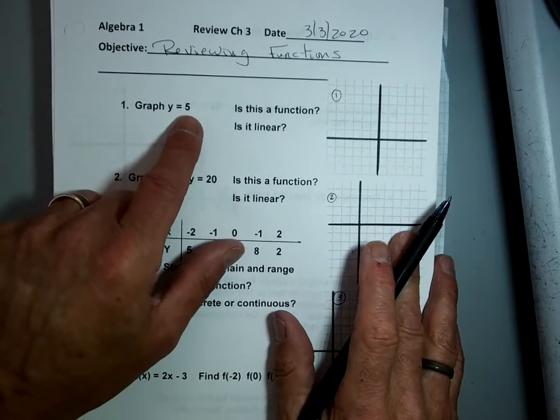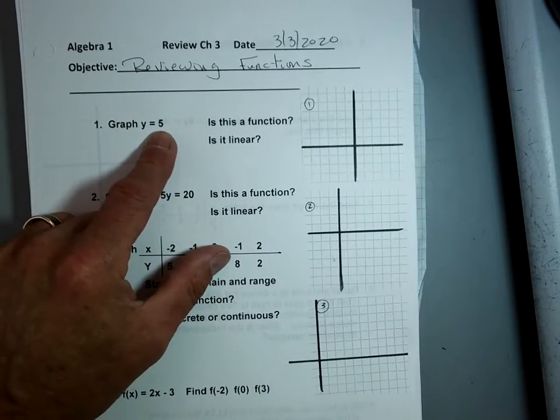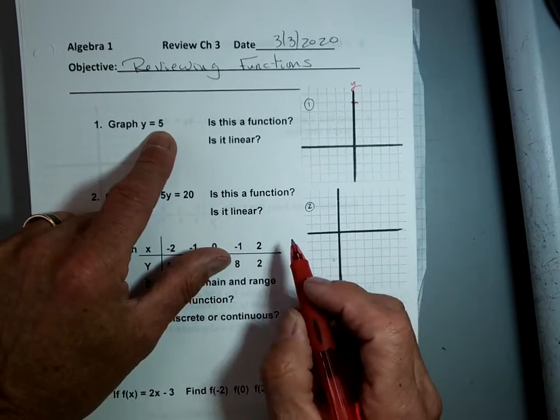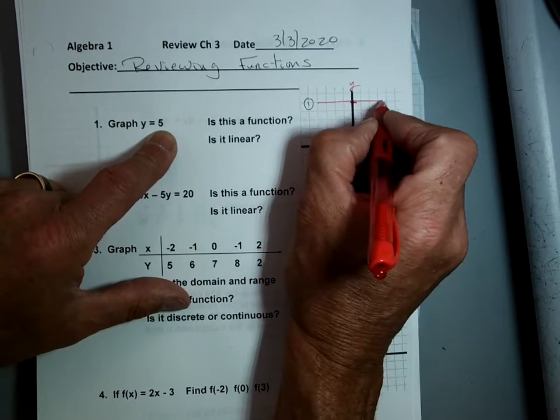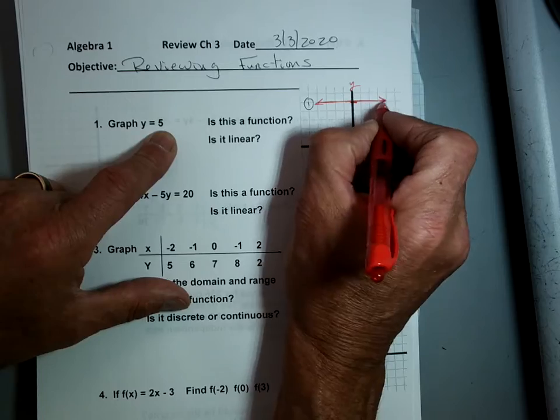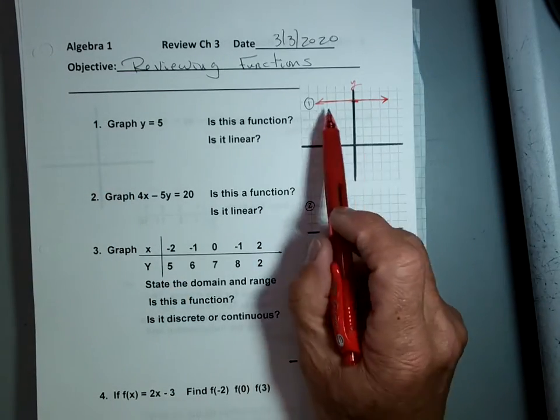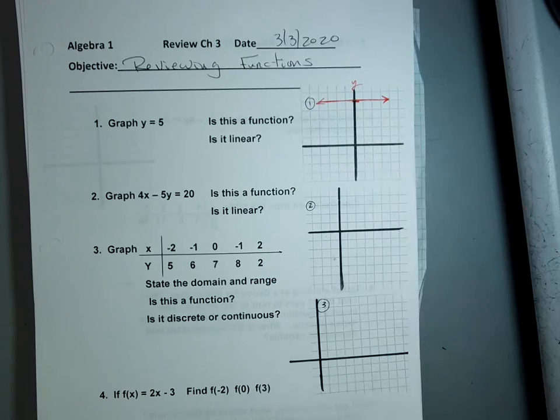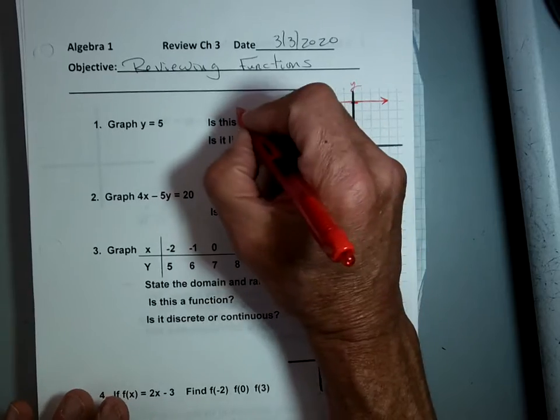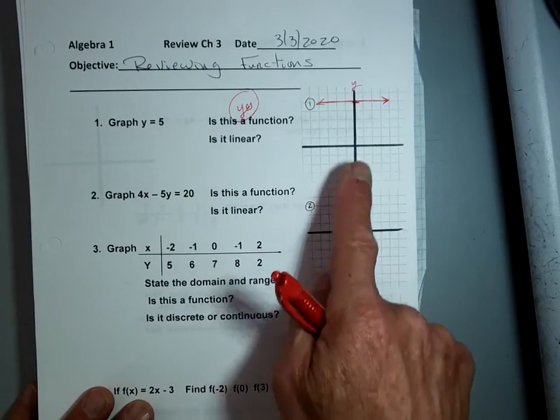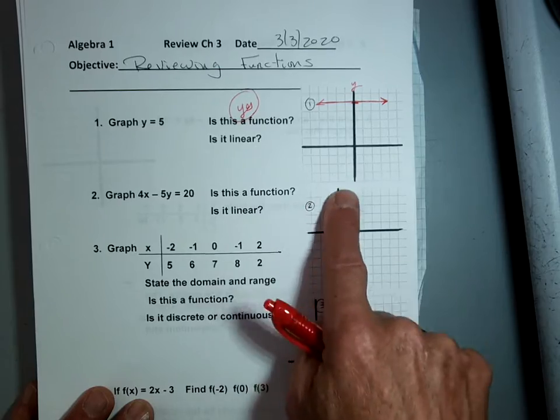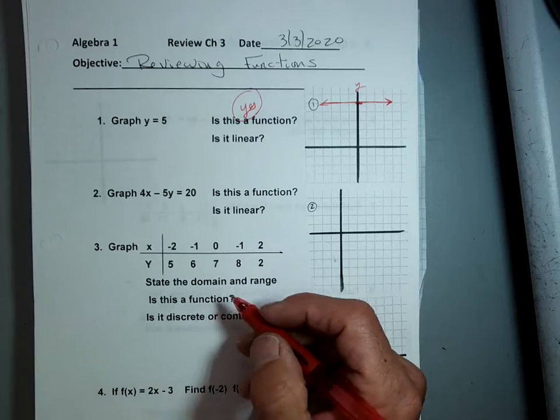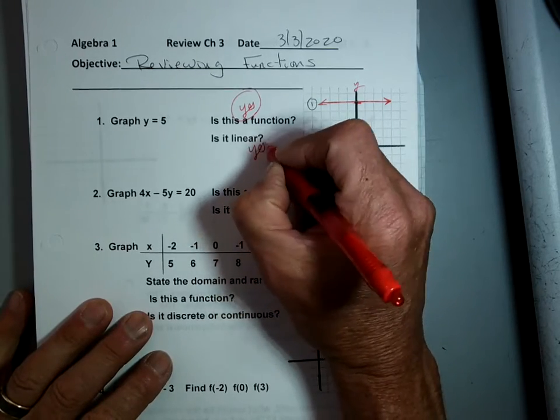Okay, so graph number 1. For y equals 5, I'm going to go up to 1, 2, 3, 4, 5 on the y-axis. I'm going to draw in a linear graph at 5. The reason it's horizontal is because the y values are always 5 on this, so y will always equal 5. Is this a function? Yes, that is definitely a function because it only has one y value for each x value. Remember, it passes the vertical line test. So yes, that's a function. Is it linear? Is it straight? Yes. Good.